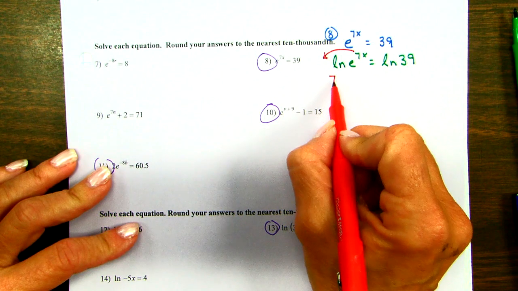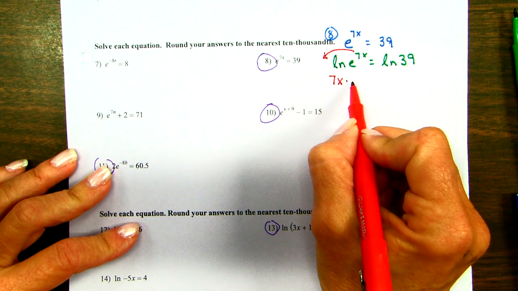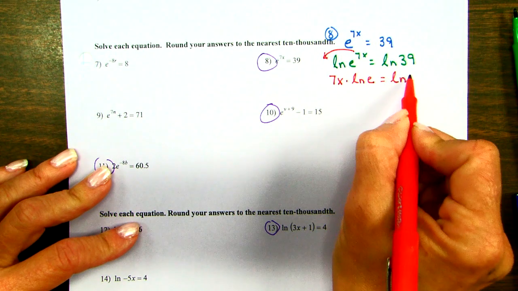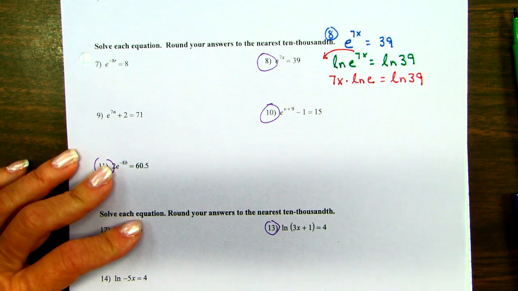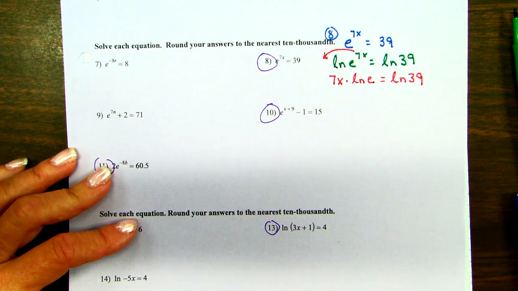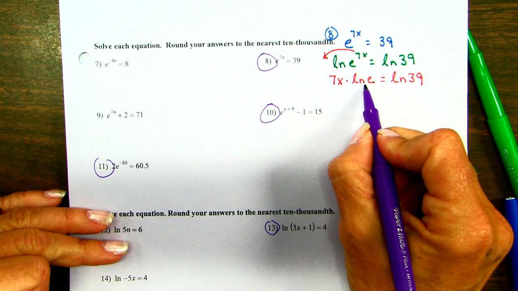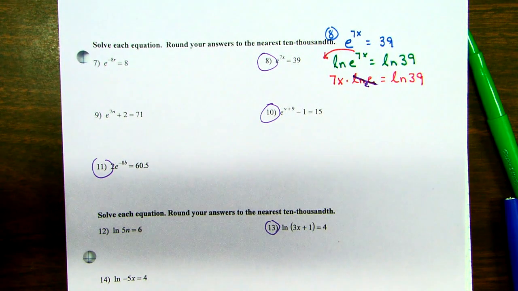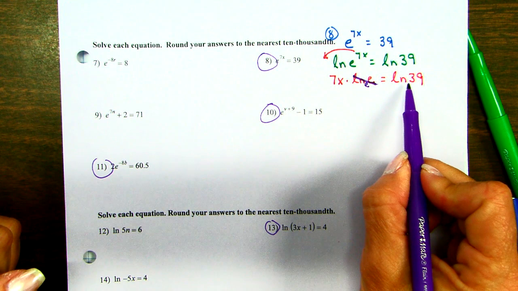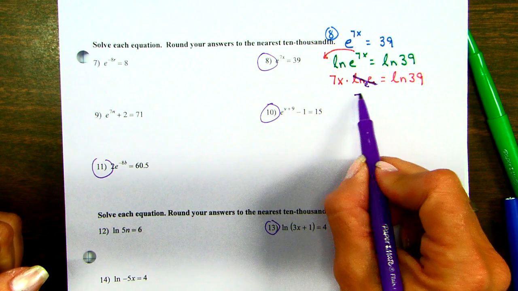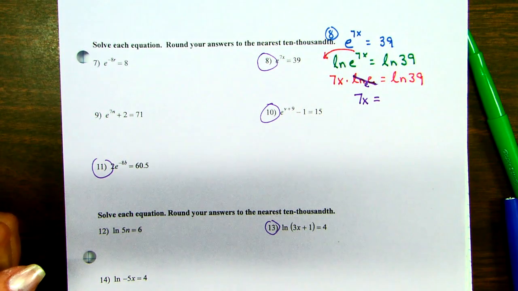So that becomes 7x times natural log e equals natural log 39. Okay? We talked about this yesterday. Natural log e equals 1, because remember, the base of all natural logs is e. So whenever you have the same base here and the same number here, it cancels out. It just becomes 1. So really, all you have to do now is natural log 39 in your calculator, then divide it by 7.